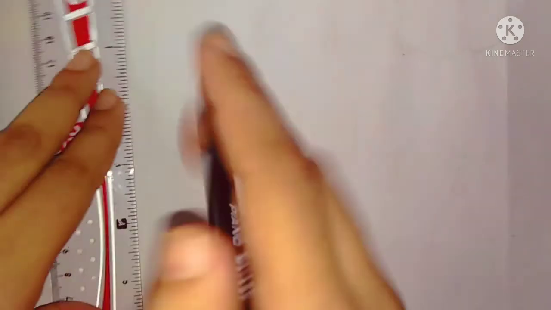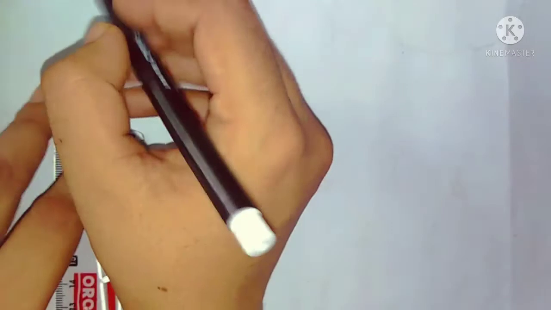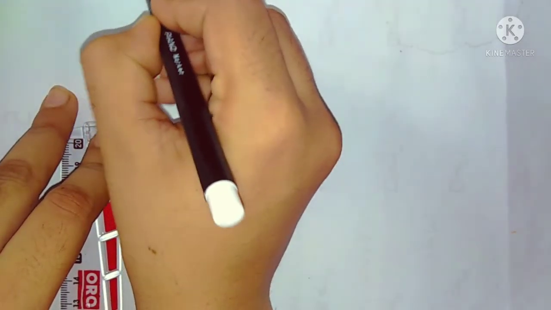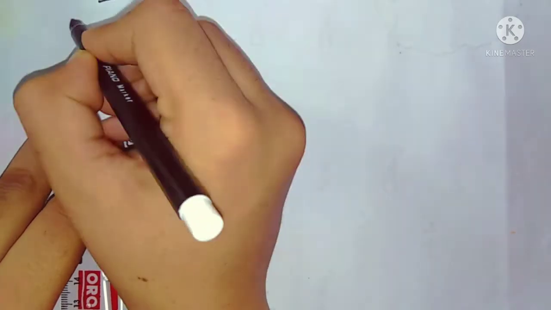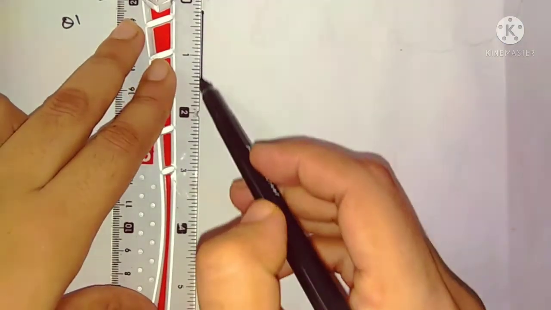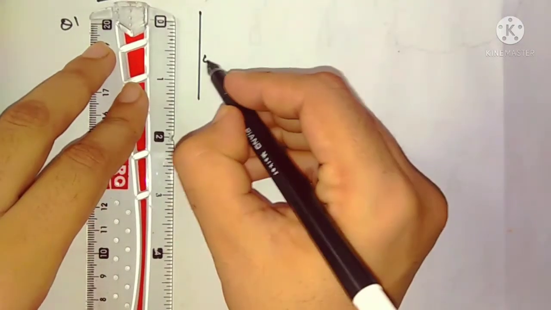Okay, so let's draw it as they're saying that some cables are supported by a vertical post. So it means that your vertical post is like this. This is question number 1 of exercise 10B. So you have to draw a vertical post. This is a vertical post and its length is 47 meter.